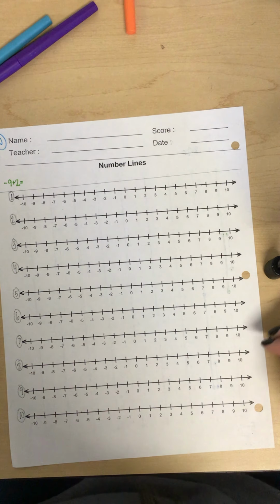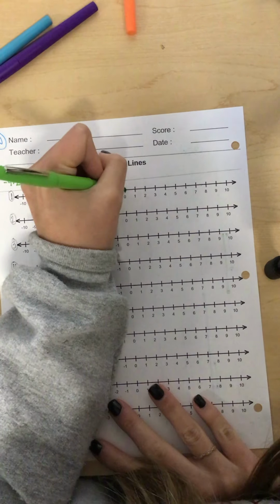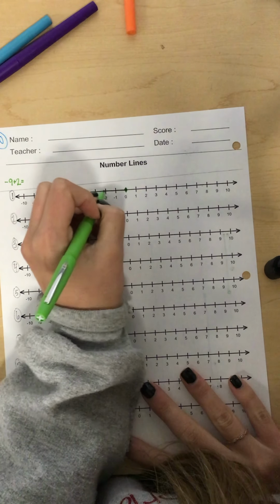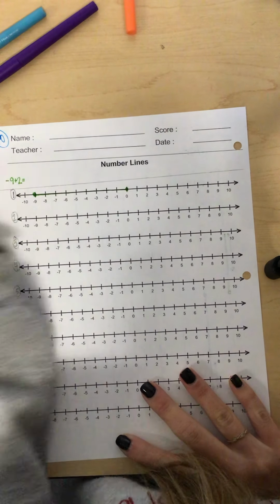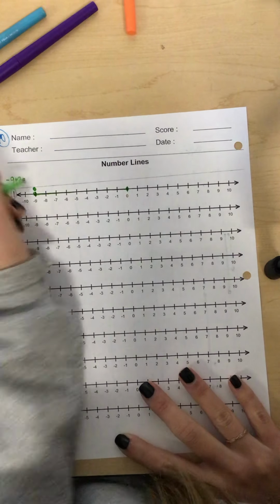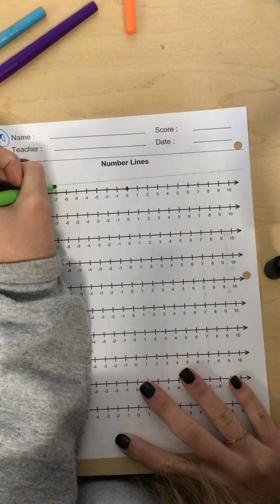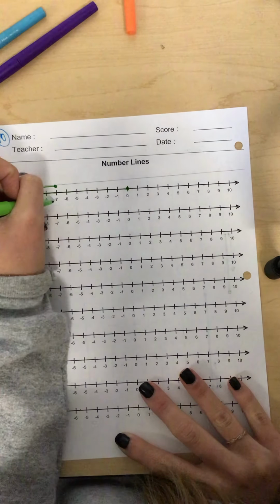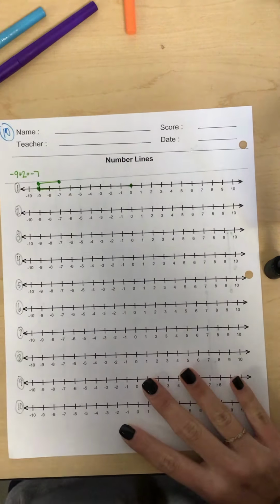Even if you know the answer when you look at this, let's make sure we can model correctly. So we're going to start at 0 like always. We're going to go to -9. And then we're going to add 2. Since we're adding 2, we're going to go to the right 2 spaces. So that ends up at -7. So -9 plus 2 is -7.